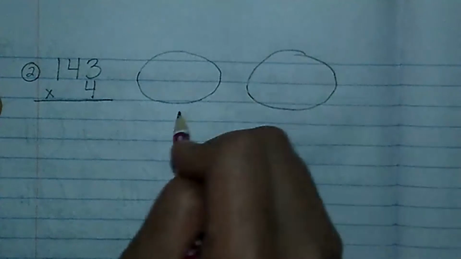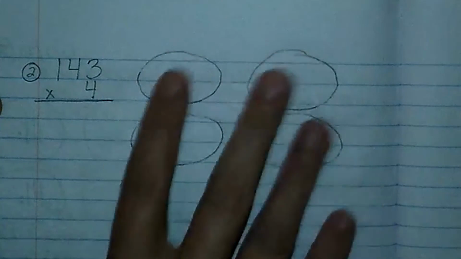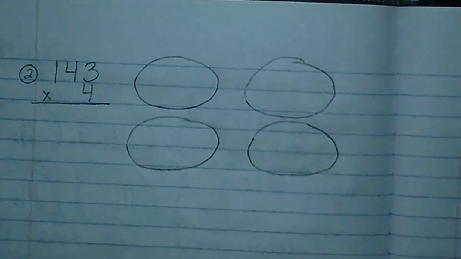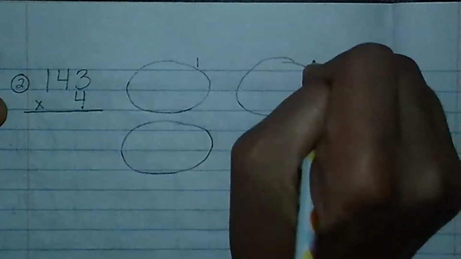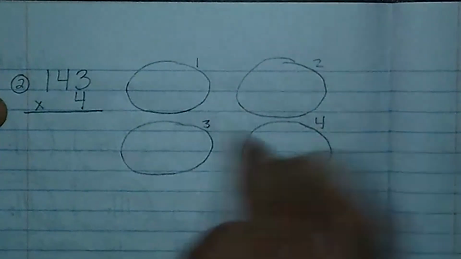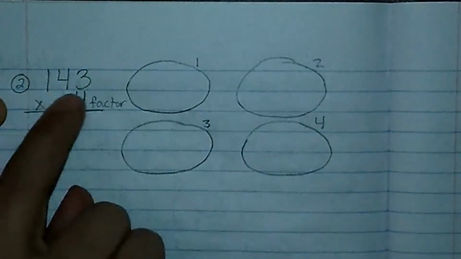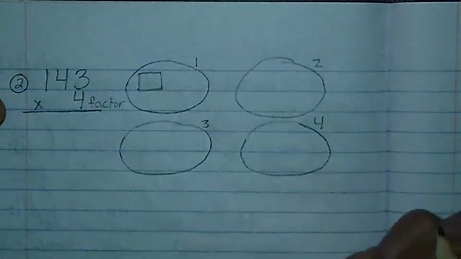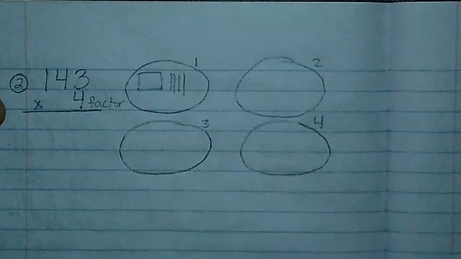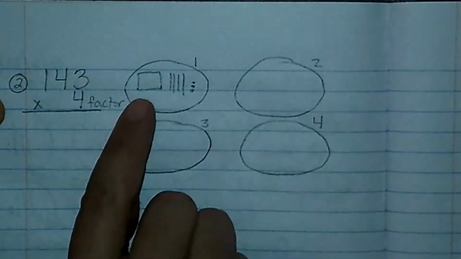So here they are. 1, 2, 3, 4. Do you see how I try to keep my work neat so I still have room to work around it, but I can see my work? So now I have my 4 groups, 1, 2, 3, 4. That's one of my factors. My other factor is 143. I would show that with 1 flat, 4 tens rods, and 3 little ones.